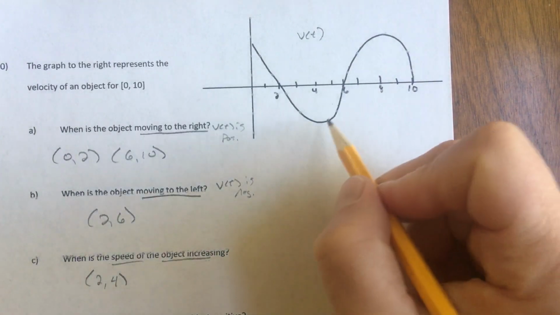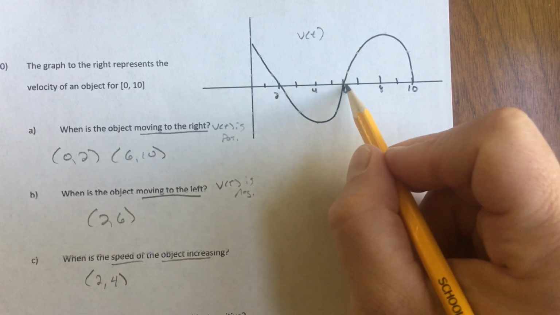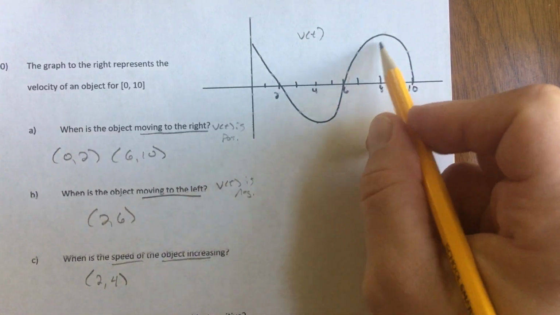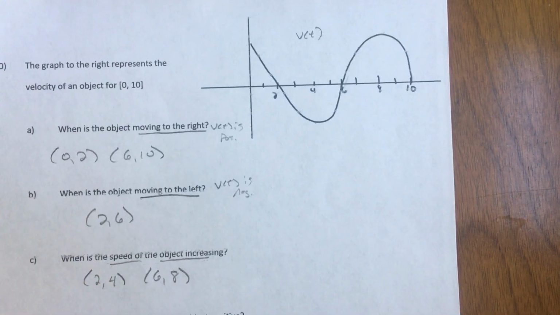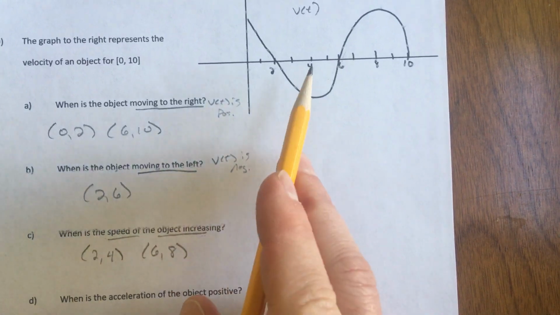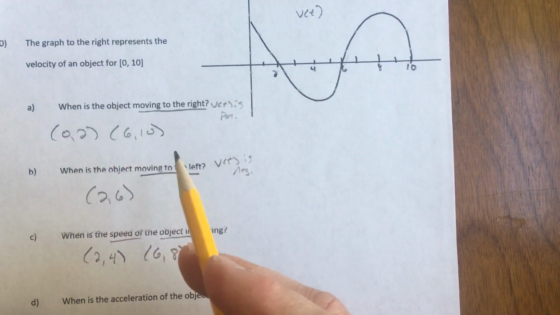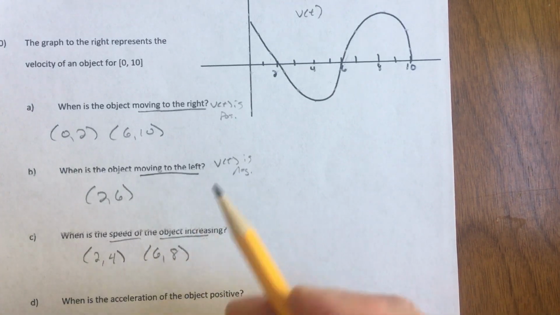Okay. From 4 to 6, I'm heading towards 0, so I must be slowing down. But from 6 to 8, I'm moving away from 0. So from 6 to 8, my speed is increasing. Right? And so again, if you're looking at a graph, it's just as simple as saying, well, am I moving towards 0 or am I moving away from 0? And that gives you an idea.